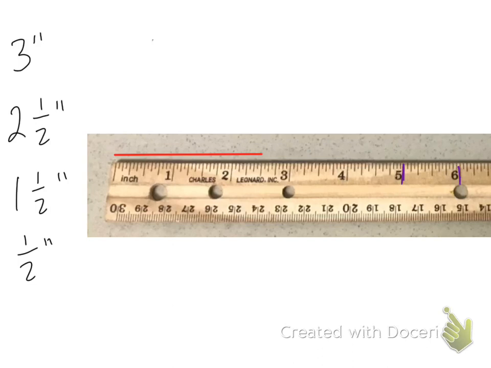Okay. What about if I wanted 1.5 inches? Well, I'd start here and I'd go to 1, and then I'd go half more. So that'd be right here, just about 1.5. Okay. And what if I just wanted 1/2 inch? Well, then I'd start at 0 and I'd go to the 1/2 inch mark, which is right there.